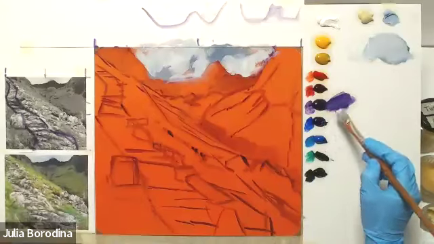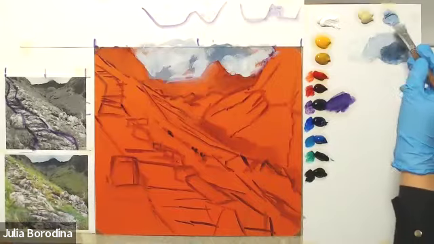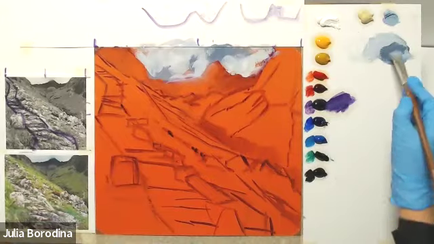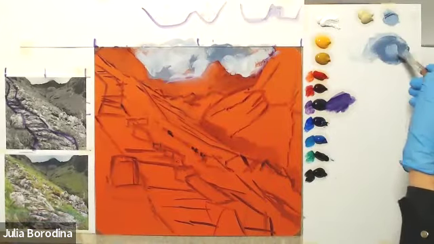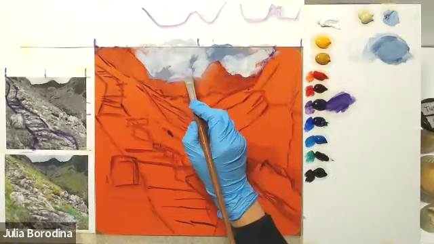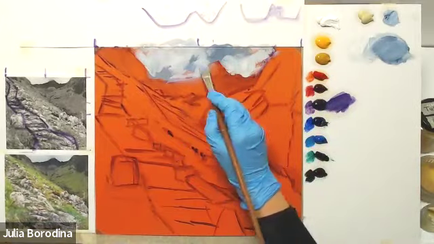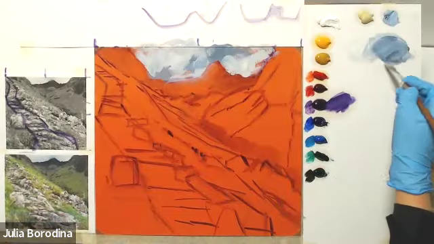I think I could do with a tiny bit more darkness back. So I'm back to blue gray, or I could have just used white. Back to ultramarine, back to Payne's gray. And let's just bring a tiny bit more of that darkness. Is that dark enough?